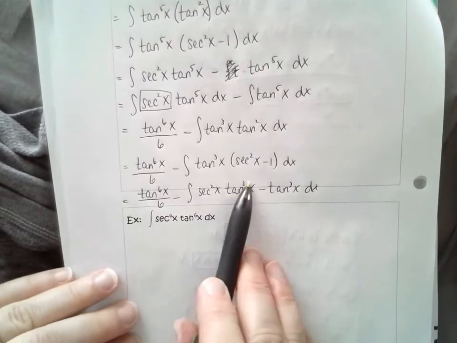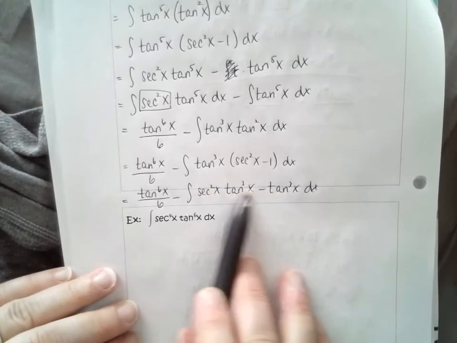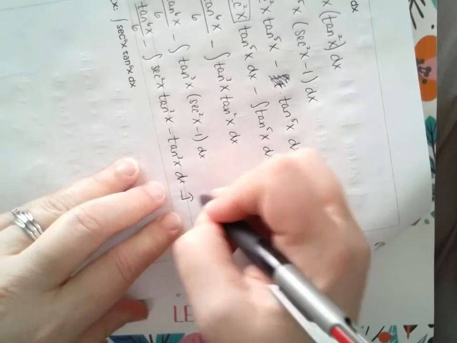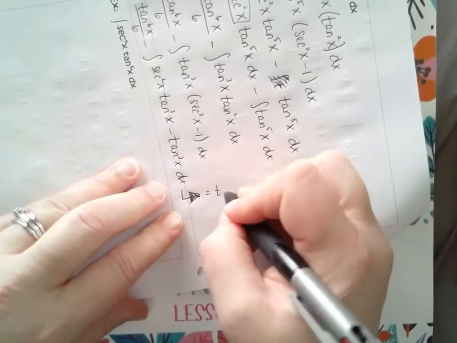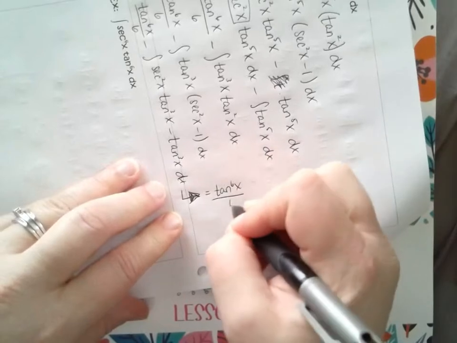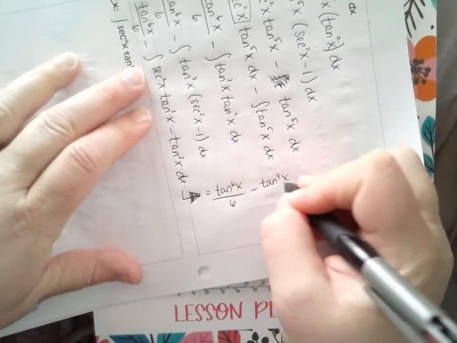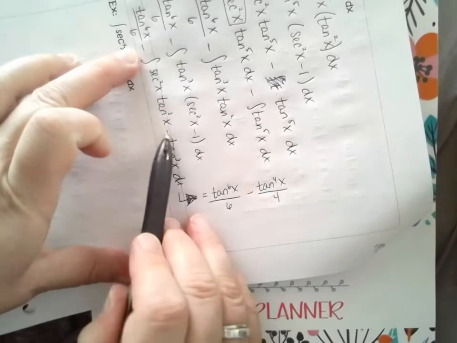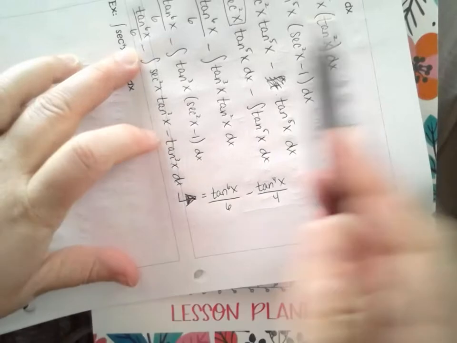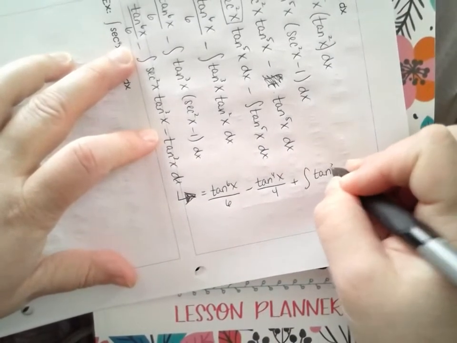This is now u cubed and du, right? If I separated this into two integrals. So, for lack of space, I now have tan to the 6th over 6. I have minus tan to the 4th over 4. And this minus outside the integral with a minus inside, that would have been a double minus. So now I'm adding the integral of tan cubed.